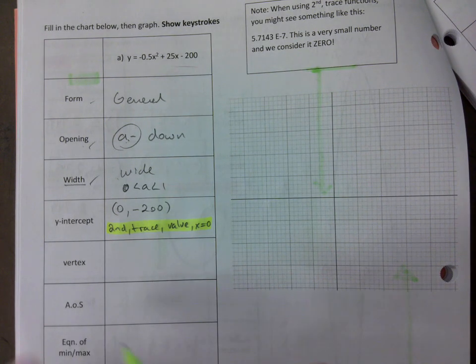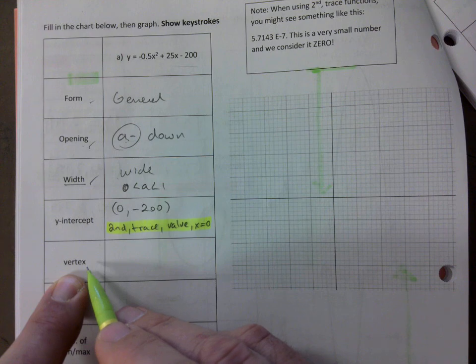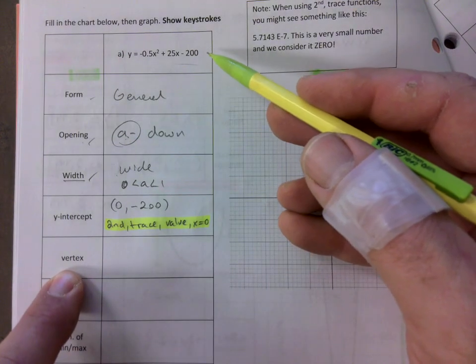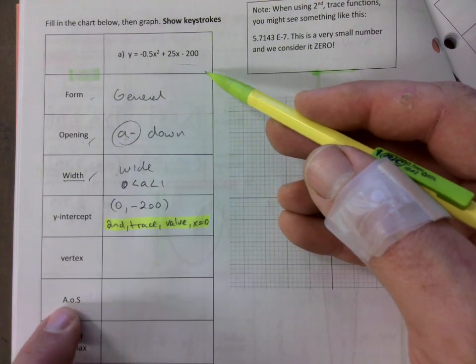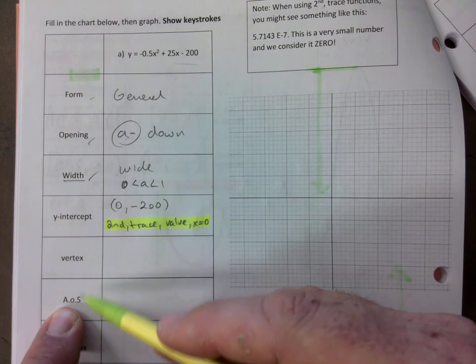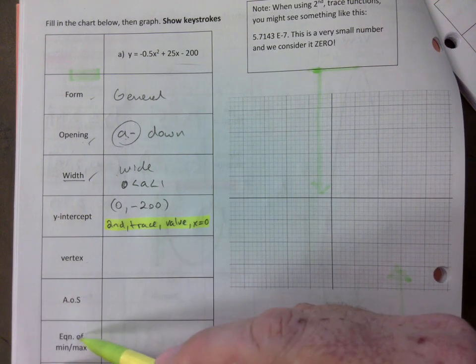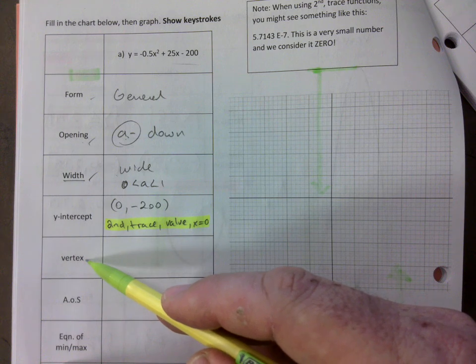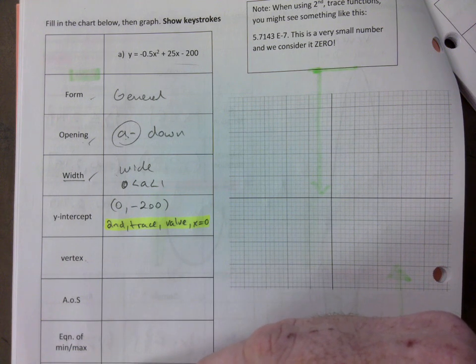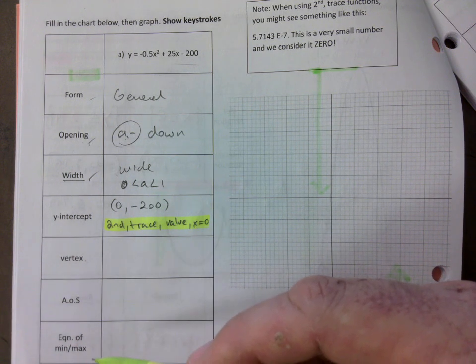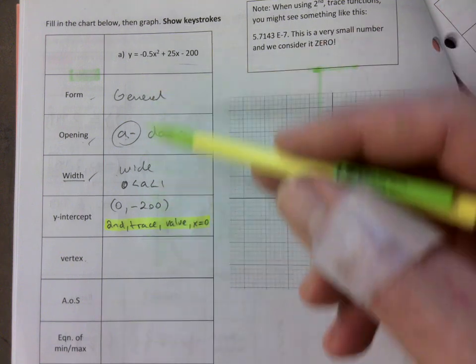That's probably a good idea. What's the vertex? Can we figure it out just by looking at this one? And the answer is no. Axis of symmetry, what do we need for it? We need the vertex. Equation of min or max, we need the vertex. X-intercepts, we can't do the rest. That's all. It stops there.